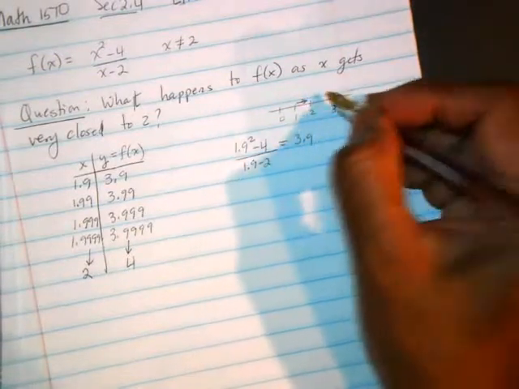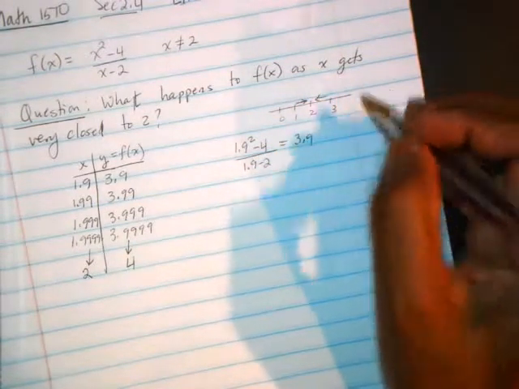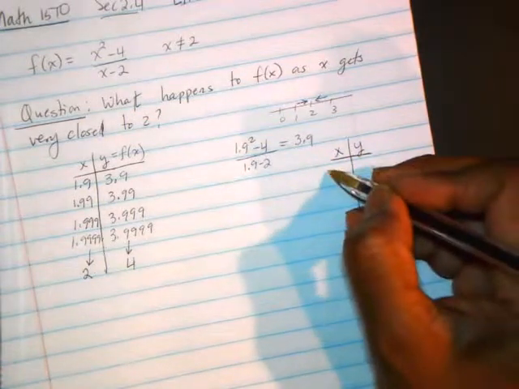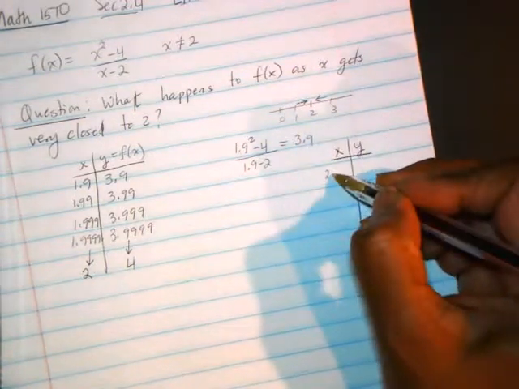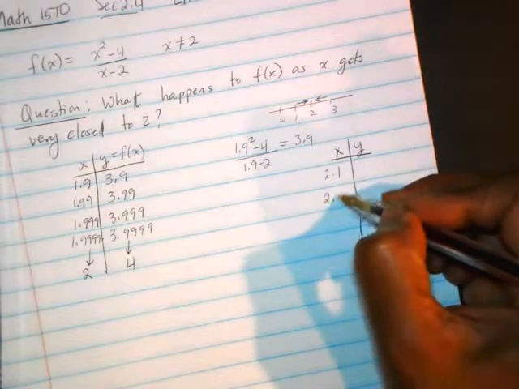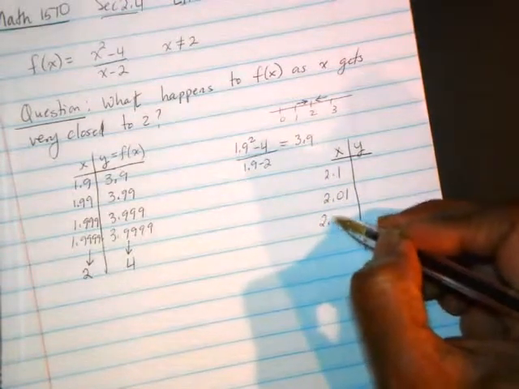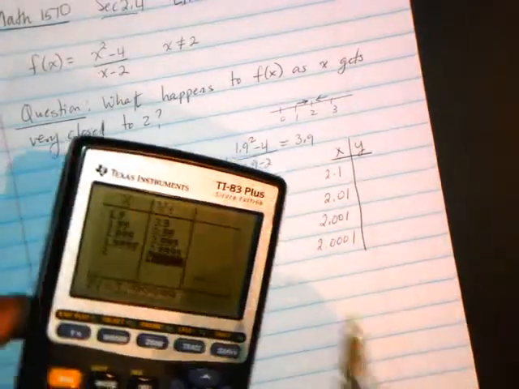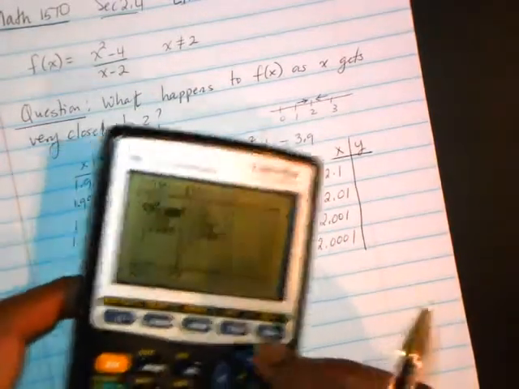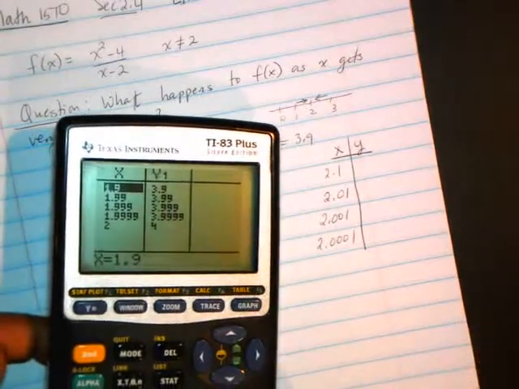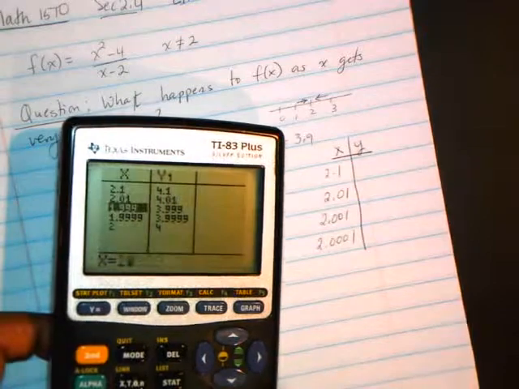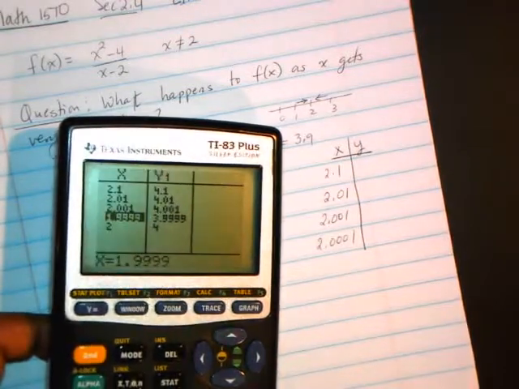What happens if you approach 2 from the other direction? Let's build a different table. X, y. Let's go to 2 from the right side. So you have 2.1, you can get even closer, 2.01, 2.001, you get the idea. You can go to the table. Now you can either push delete, go over the x, or you can just type over the 1.9. So I'm just going to do that, 2.001, etc.